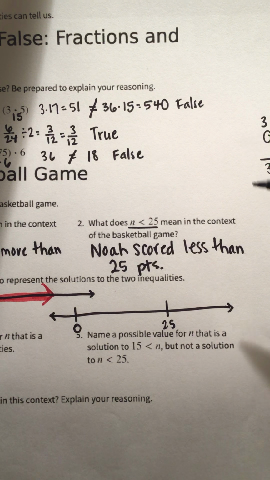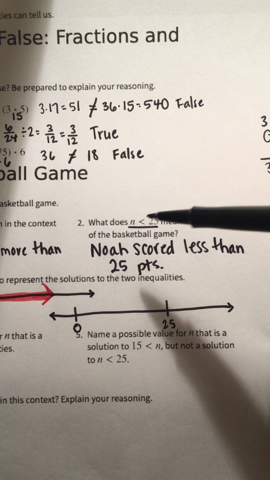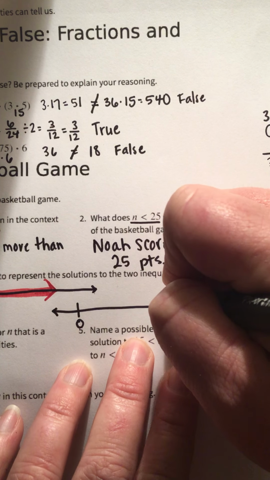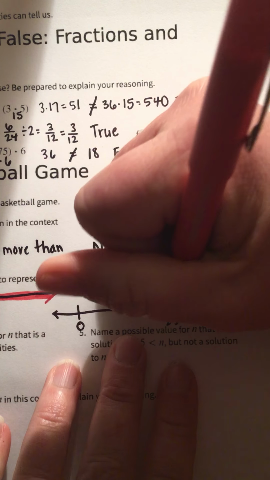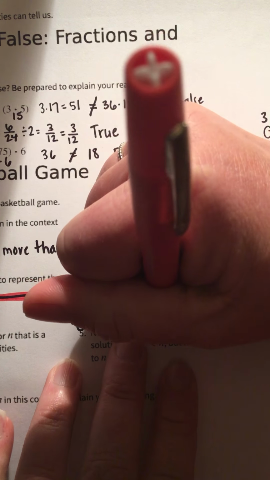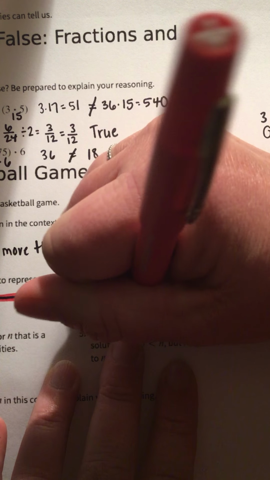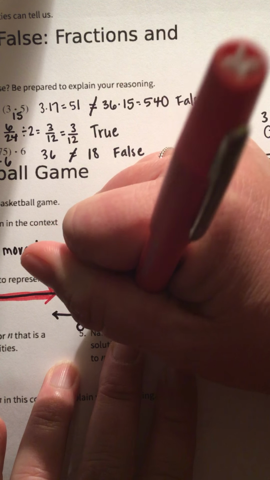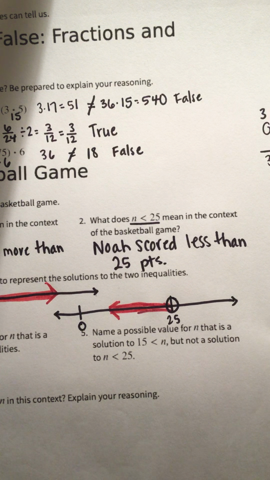Okay, so it says less than 25 points. So if we included 25, that would not make our statement true because 25 is not less than 25. So again, we're using an open circle, and it has to be less than 25. So we are going to be going in this direction because 0 is that way. And again, I'm using a different color just so you can see the direction of the arrow.